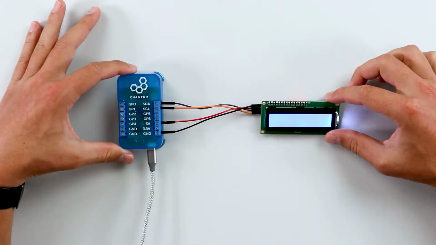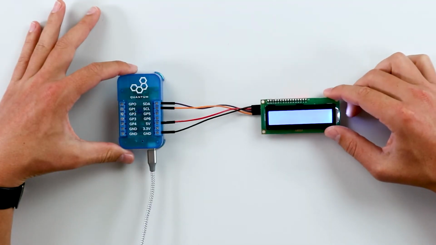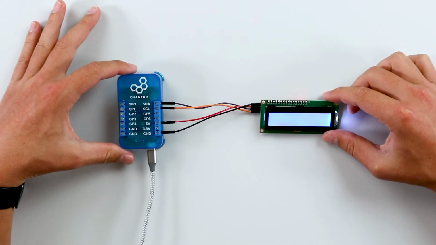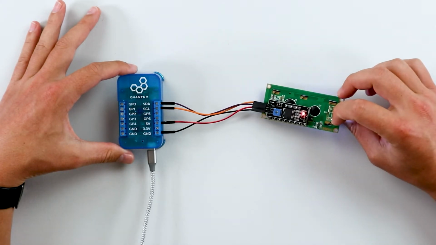You will need to find the I2C address of the connected I2C device in order to create the firmware file and upload it to the builder base. So let's get started. For this video, I'll be using an I2C LCD display, but there are a bunch of different I2C devices that you can use and connect to the Quantum platform.